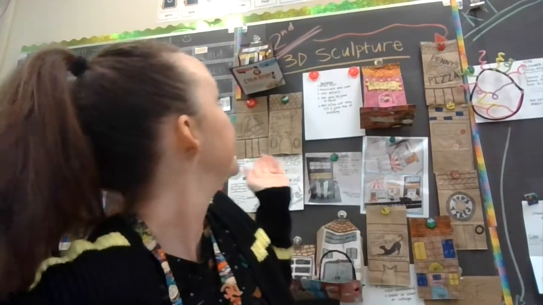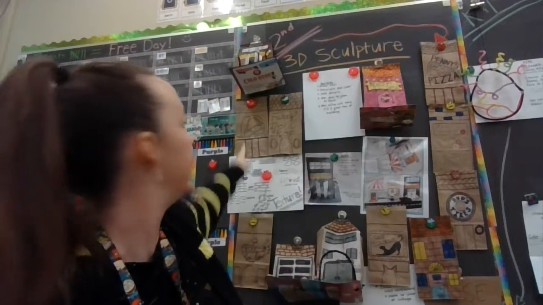Hi, today we are on day 2 of our 3D sculpture where we are building houses or buildings. It was your choice. In the last class, you started the drawing part. We were drawing with a pencil. Here are many of my examples that I've got going now. You are tracing every single pencil line with a Sharpie. If you haven't done that, that's our first goal.